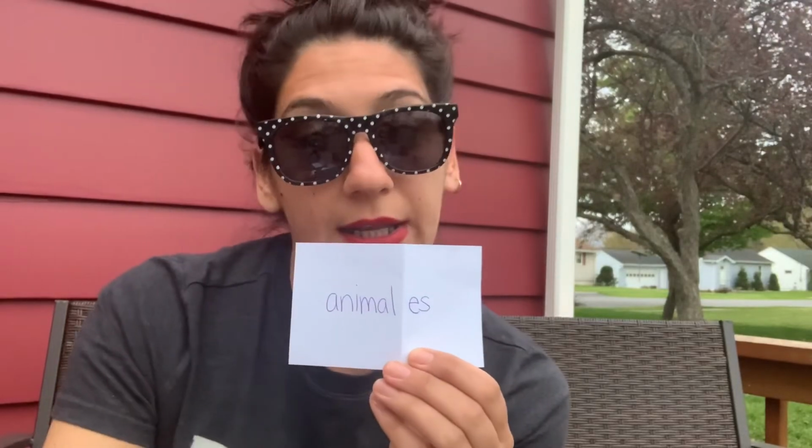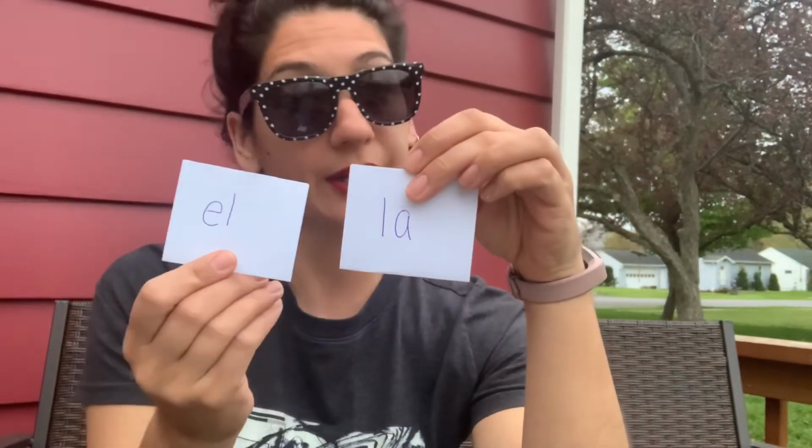This can be a little bit confusing at first, but anytime you have a word that ends in a consonant, you have to add ES to make it plural. And it's up to you to remember if the word is a la or an el.